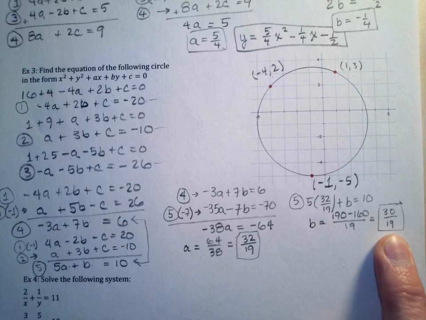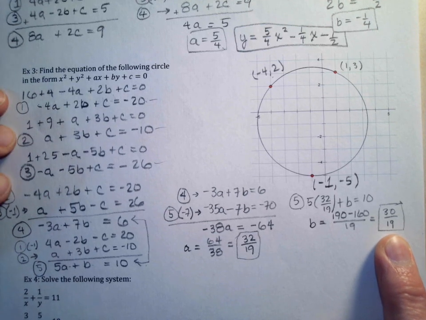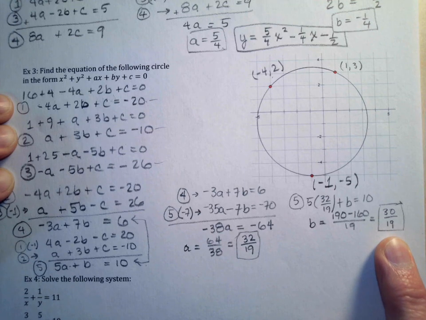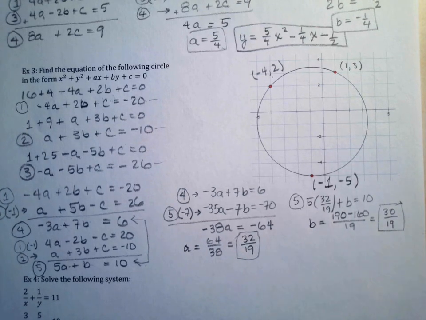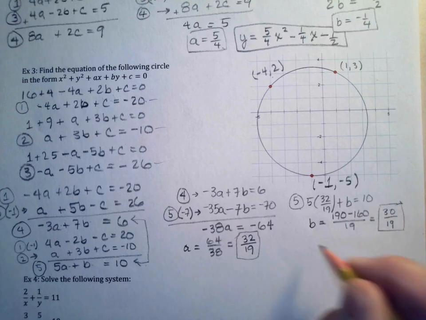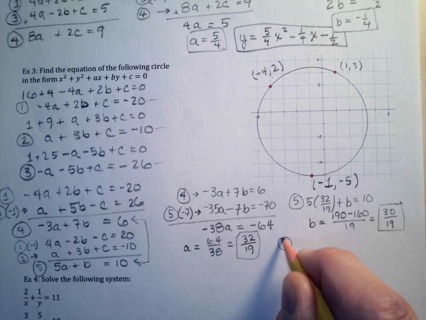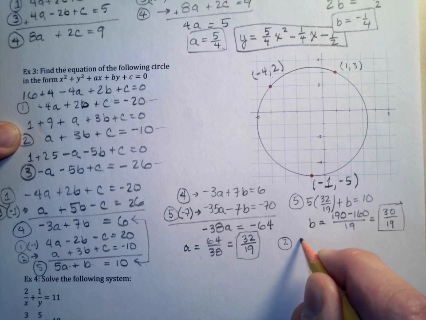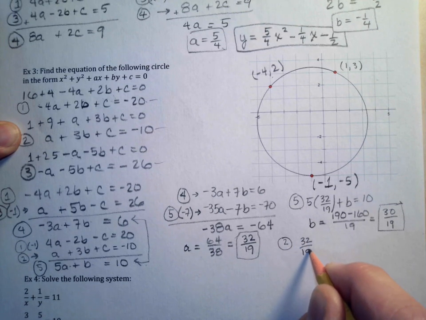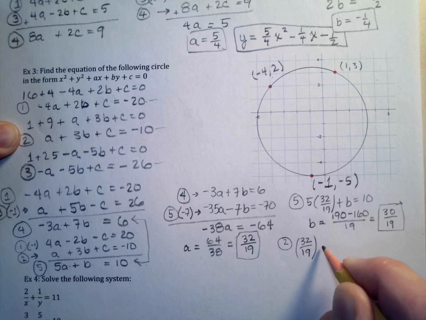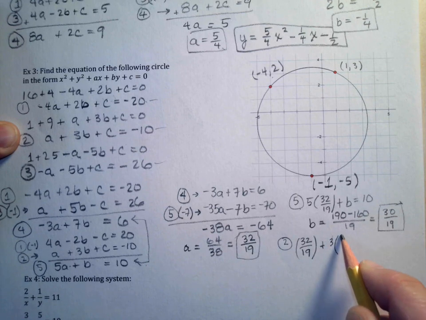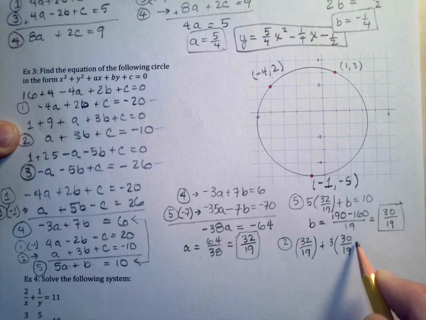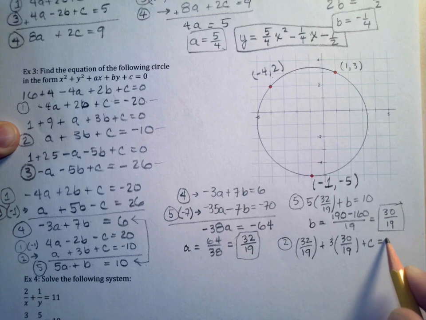And then finally, we want to plug that into one of our equations. I don't know which one's the best one. I'm just going to pick 2. Let's try to do it right here. All right, number 2. Let's plug it in there. So we have A, which is 32/19. I substitute that in, plus my B, which is 3 times 30/19, plus C equals -10.